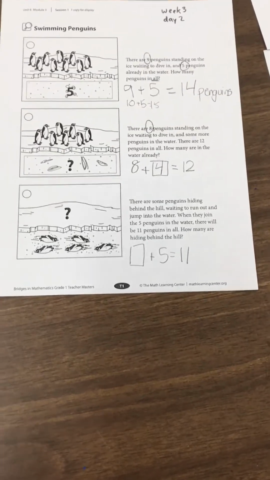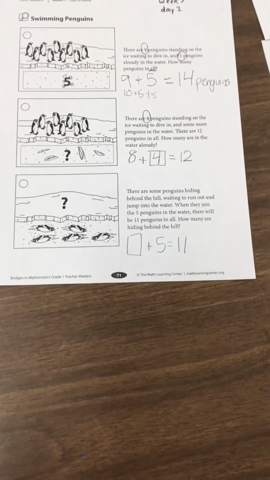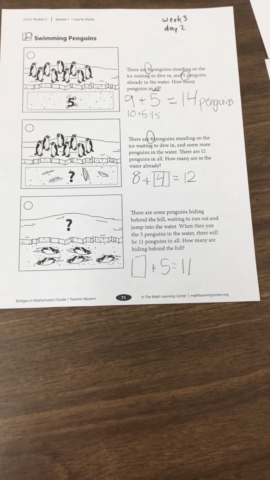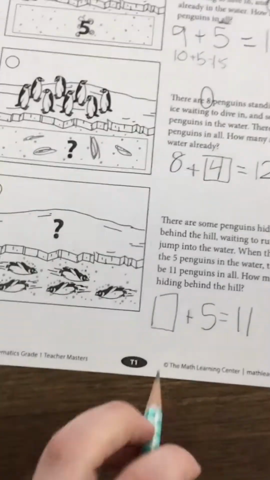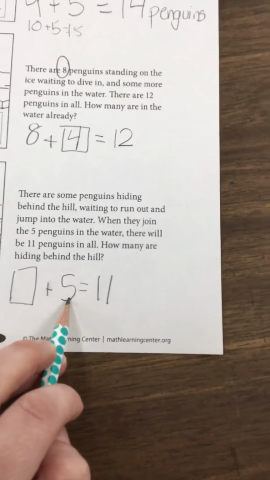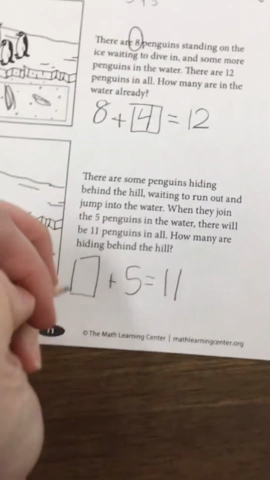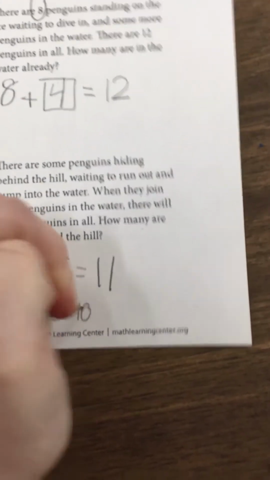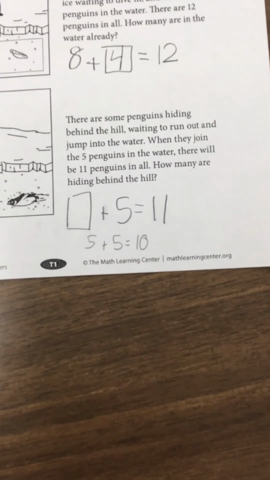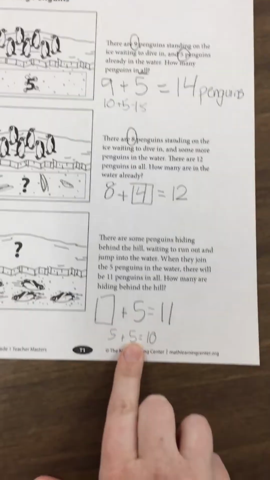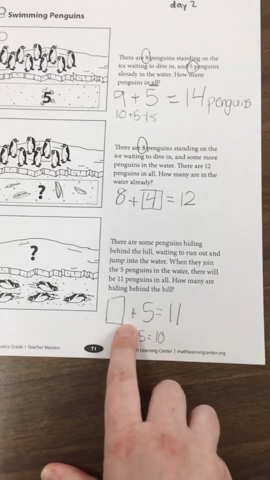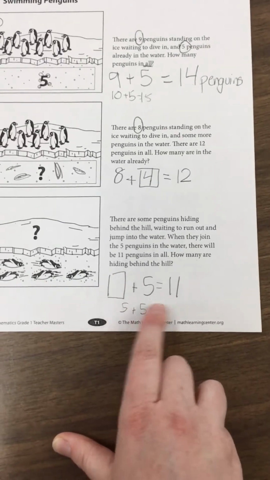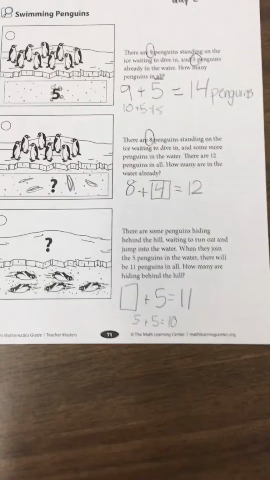How many are hiding behind the hill? How could we solve this? Could we use a fact that we know? Could we draw a picture? Could we count up? What could we do? I would say let's use a fact that we know. What's a number that we have 5 plus something that we can get close to this? Well, I know this. I know 5 plus 5 equals what? 5 plus 5 equals 10. So how do I use this to get me the answer for this? Well, there's one more for 11, so I've got to add one more over here, right?